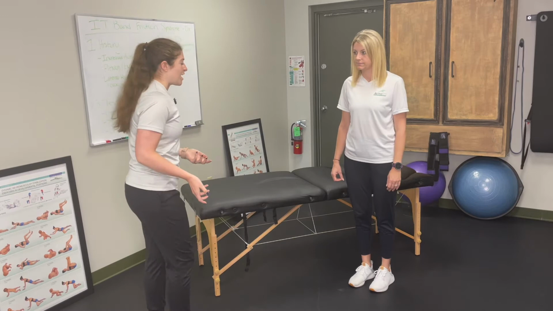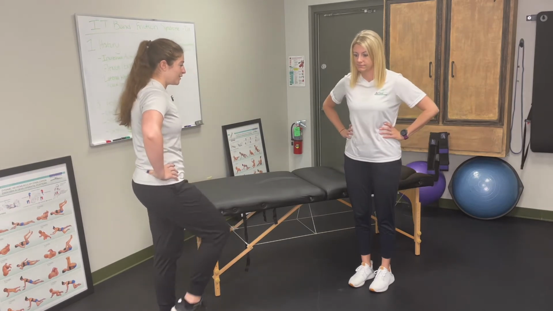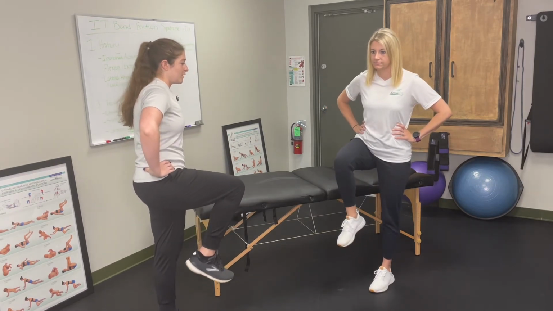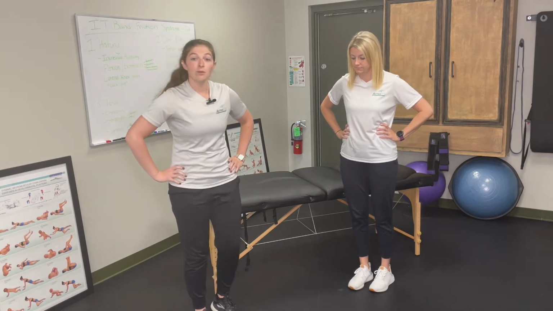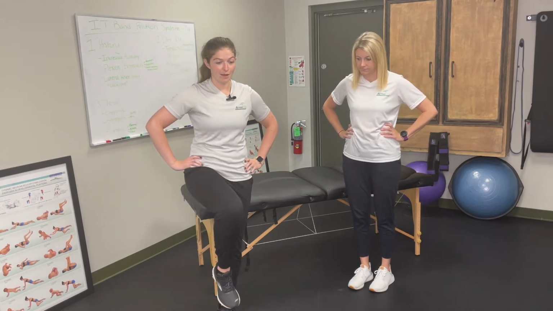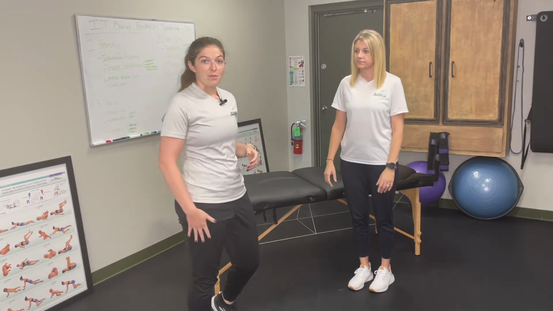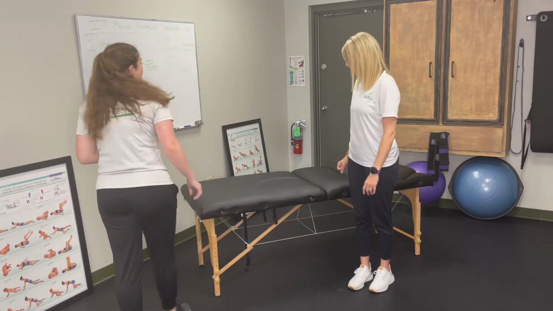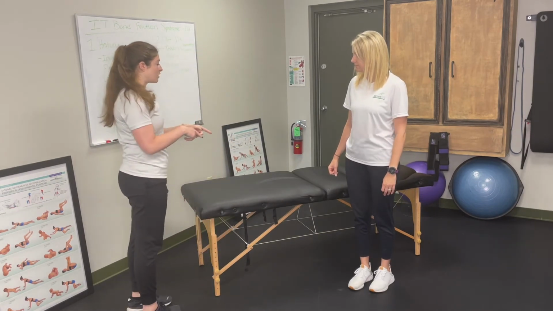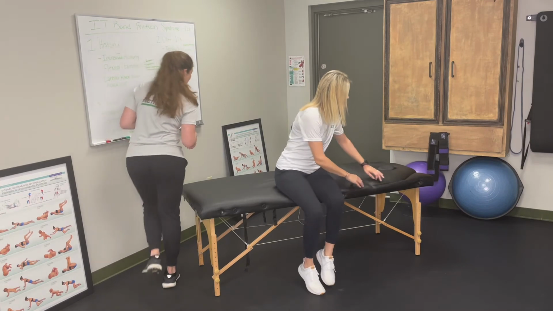So what I'm going to have you do first, you're going to stand on one leg, lift up one. Good. All right. So what we're looking for here, as she raises that leg up, if she drops her hips to the side here, we can see that maybe her glutes might be weak, and that might be affecting our IT band there. So next thing I'm going to have you do is lay on your left side facing here.